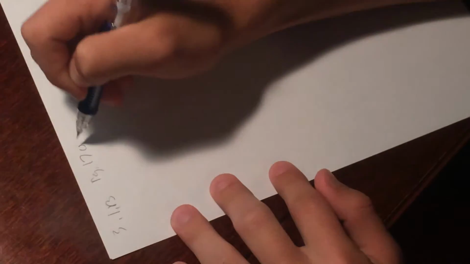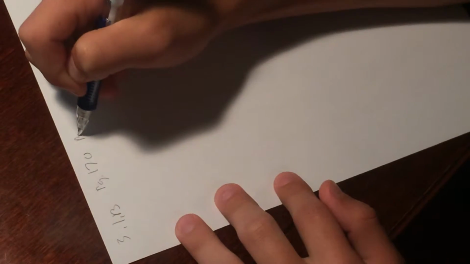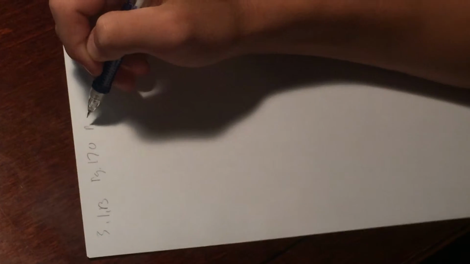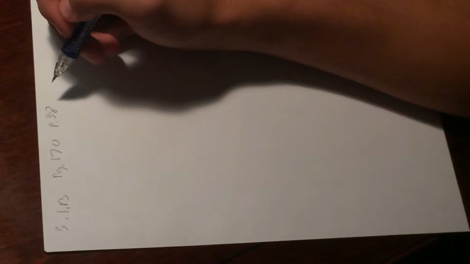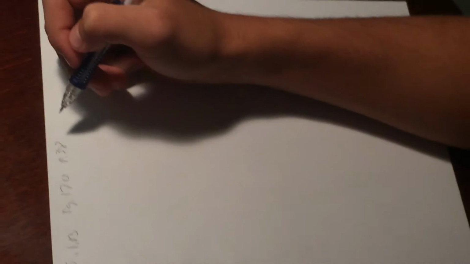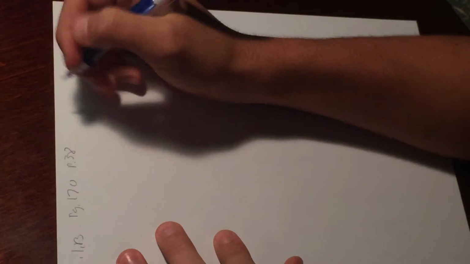Alright, I'm going to be doing section 3.1.b. It's going to be on page 170, and it's going to be problem number 38. And in this problem, it is asking us to locate the absolute extrema of the function, if any exists, over each interval. So it's given us 4 intervals.